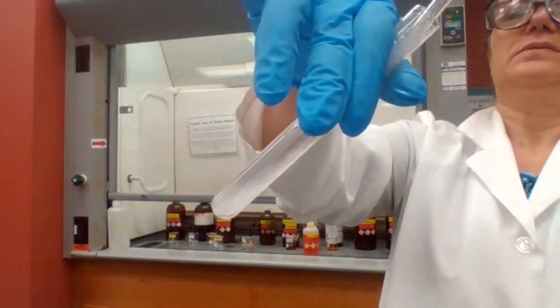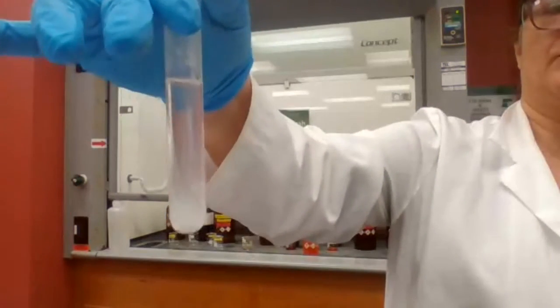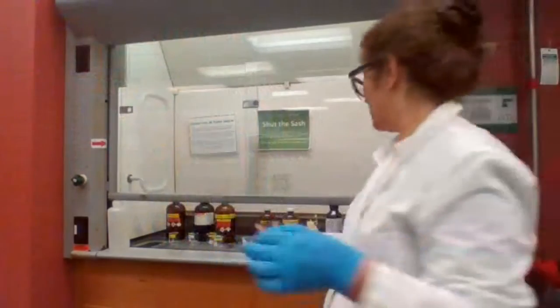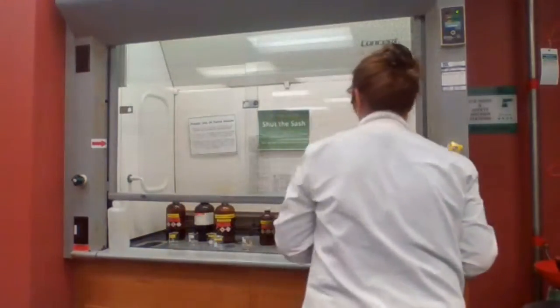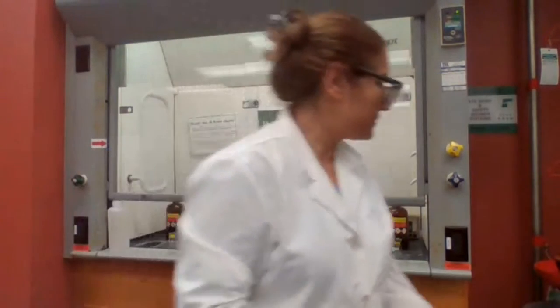The precipitate that is forming is the indication of the presence of phenol. Okay. That was the last experiment.